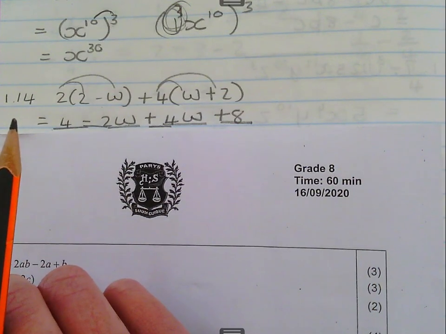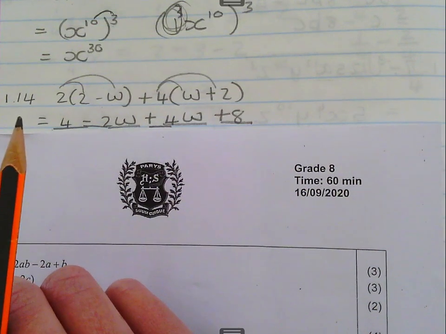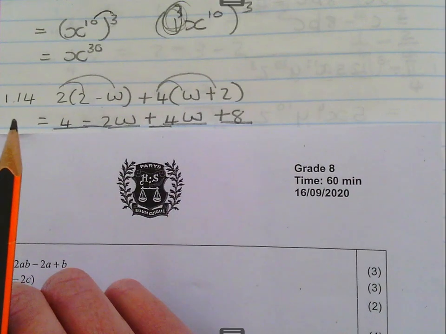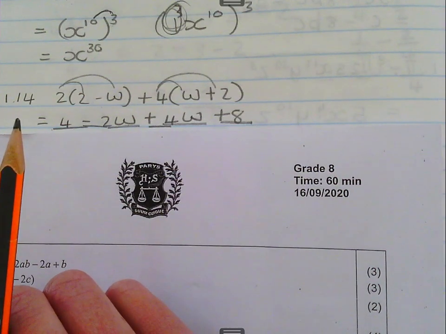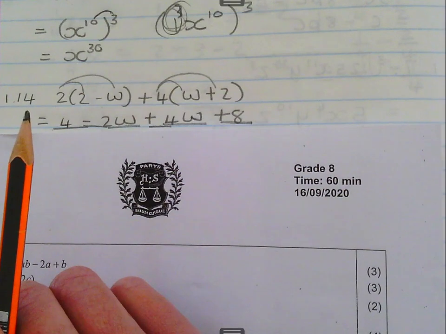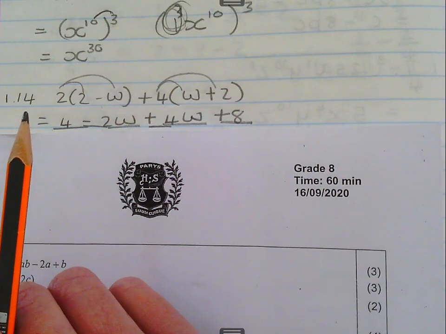Mbali. Minus 2. See the number line in your mind. You are at minus 2. You add 4.